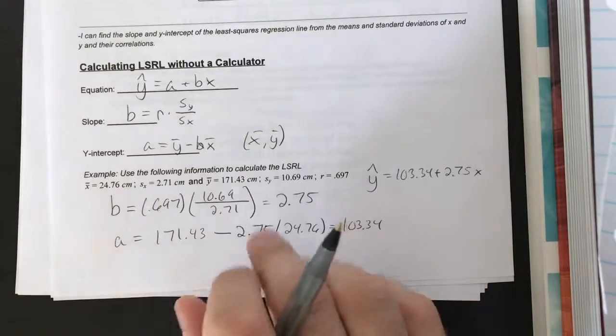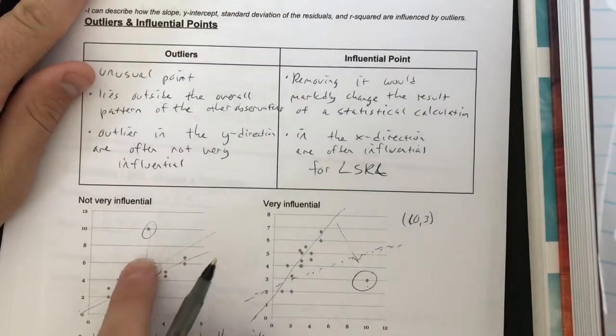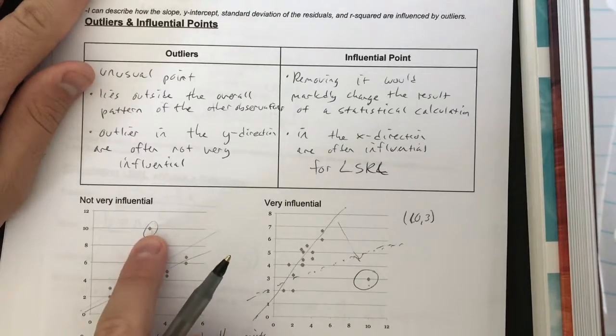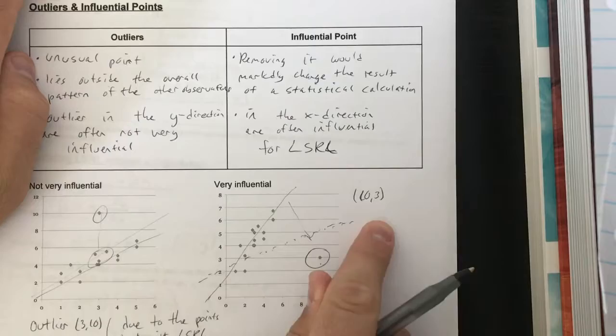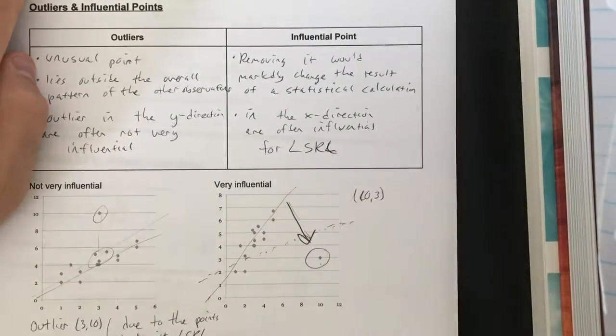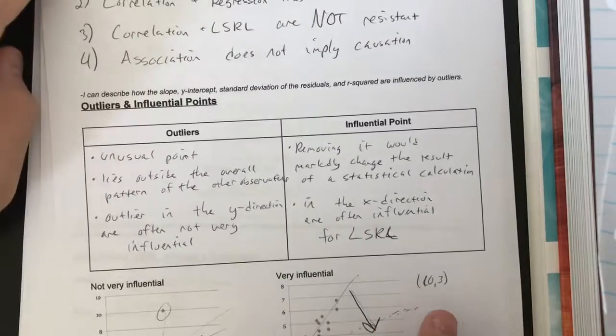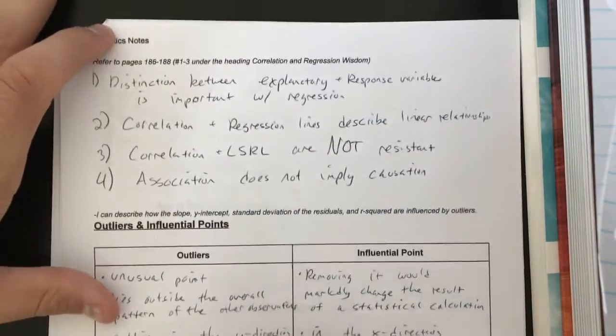So just remember that we have two different types of outliers with scatter plots. We have influential points, and we have not influential points, just basic outliers. It depends on what direction it is in. If you have it in your y direction and there's points underneath, that's not going to be very influential. This point here, though, in the x direction, you'll notice the change in the least squares regression line. It changes quite a bit. This point pulls it down some. So keep track of those different types of influential points, or sorry, outliers.